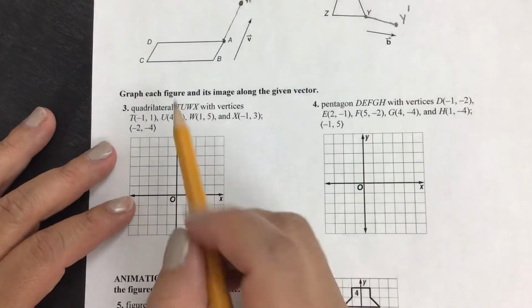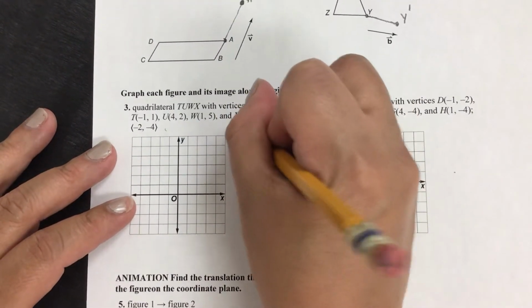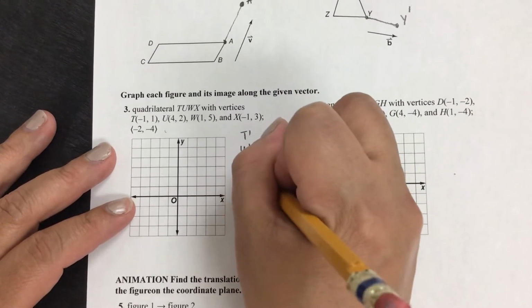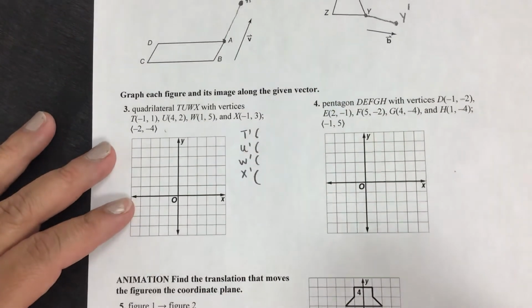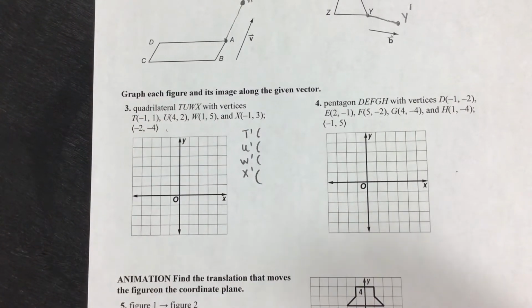For these, I would like for you to graph all of the points and then write what T prime, U prime, W prime, and X prime, or the transformation of all the points, would be before you graph it. And I do want the originals and the transformations graphed.